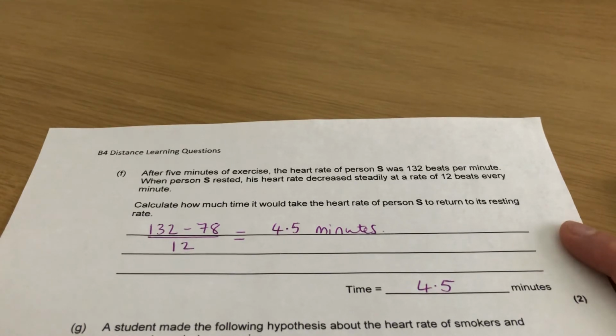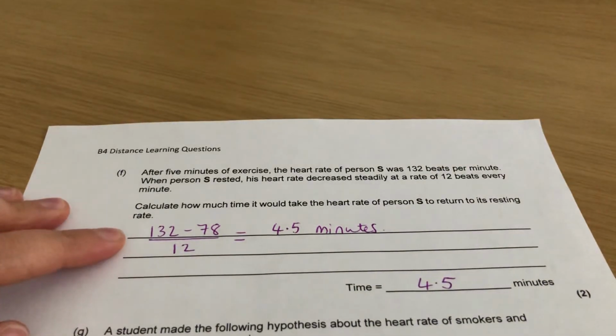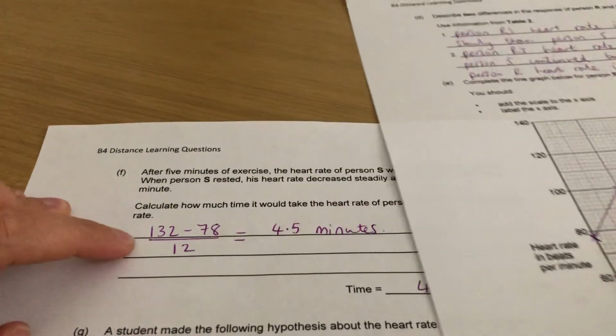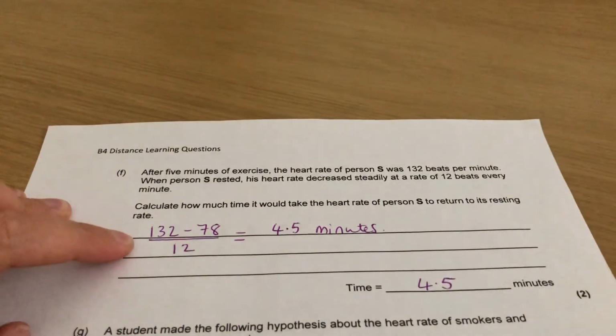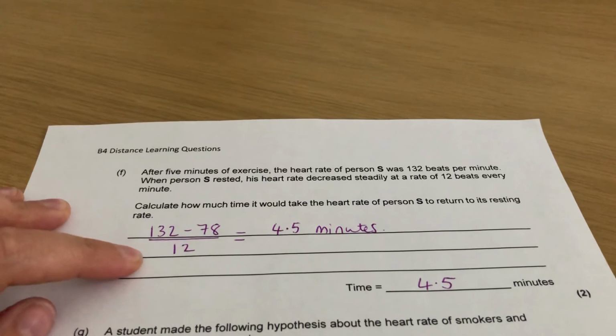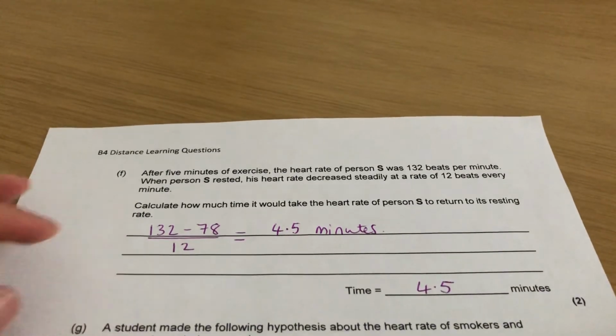So person S, their heart rate, we said it was 132. We know that resting, from either our table or our graph, we can see is 78 here. So that's why I've done 132 minus 78. And then I've divided that by 12 because it's 12 beats going down every minute. And we got that to be 4.5 minutes. Okay, so I'll put 4.5 minutes in there.